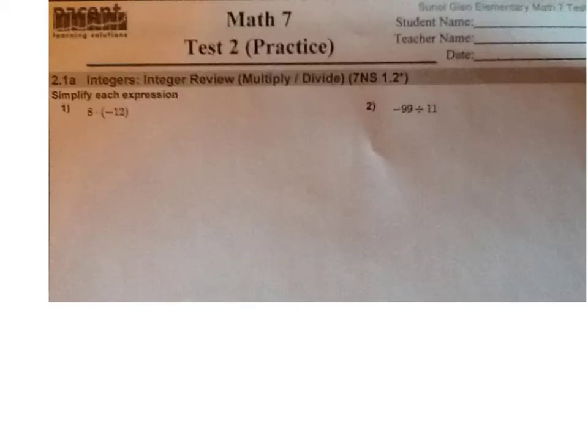So the first problems on the test will just be simplifying, and if you take a look at the instructions, you can see that they're going to be talking about multiplying and dividing. And so that's with integers, positive and negative numbers. If you wanted to remind yourself of the rules, a positive times a positive equals a positive, a negative times a negative equals a negative, and a positive times a negative is equal to a negative. I just put little reminders like that on the side of my paper, and that way I can double check my answers with it.